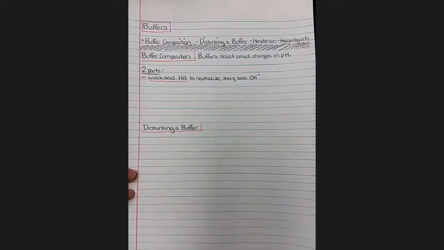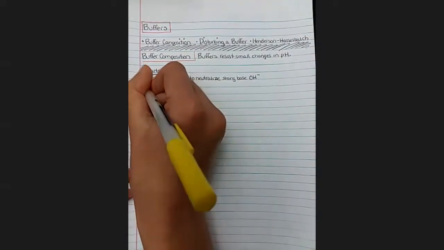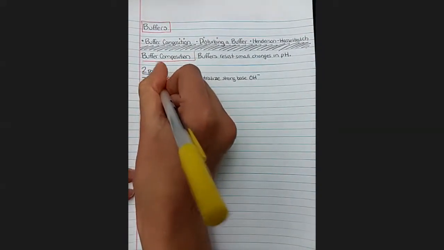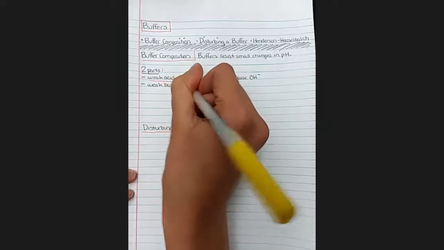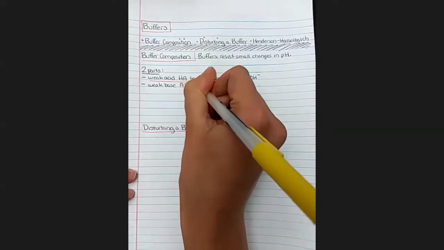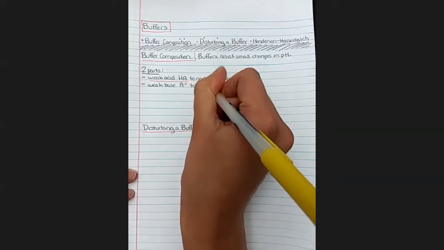And then our second part is going to be a weak base, because weak bases neutralize strong acids.